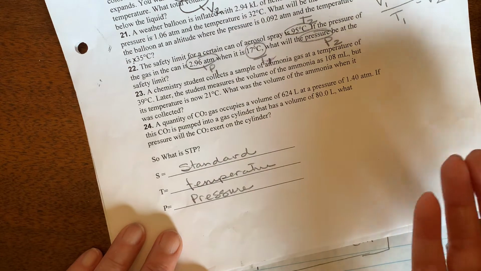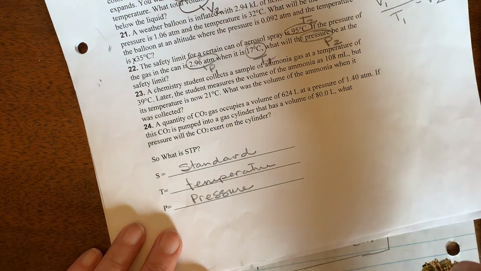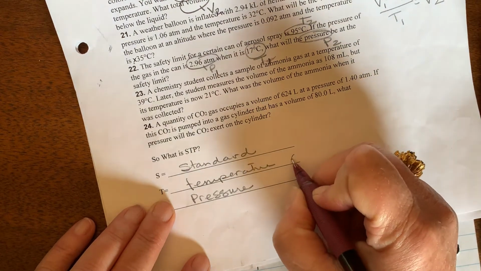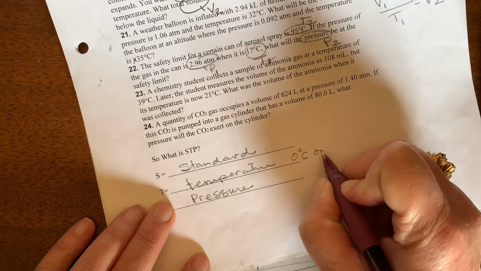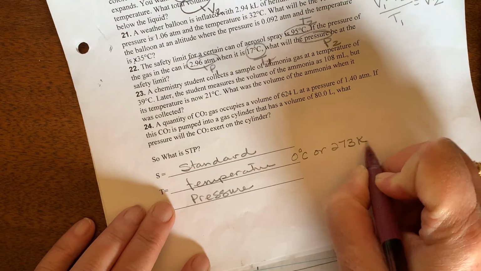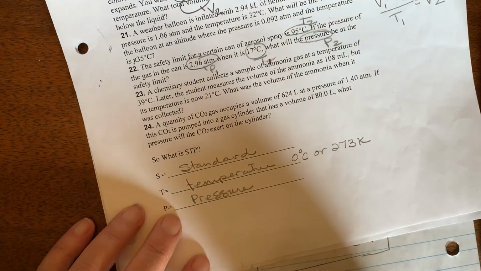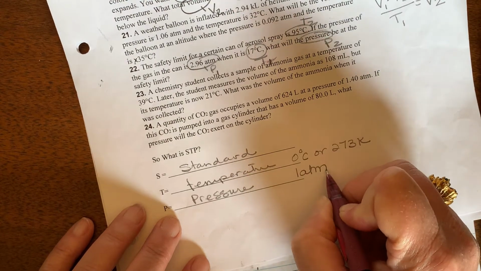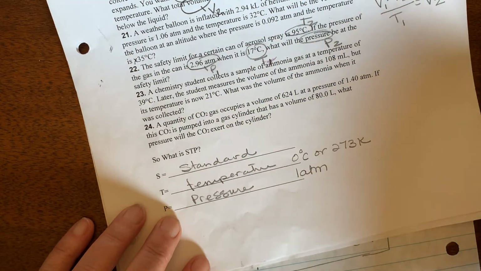So when you say a gas is at STP, you're saying that gas is at 0 degrees Celsius or 273 Kelvin, they're equal. And for pressure, you're saying that gas is at 1 atmosphere.